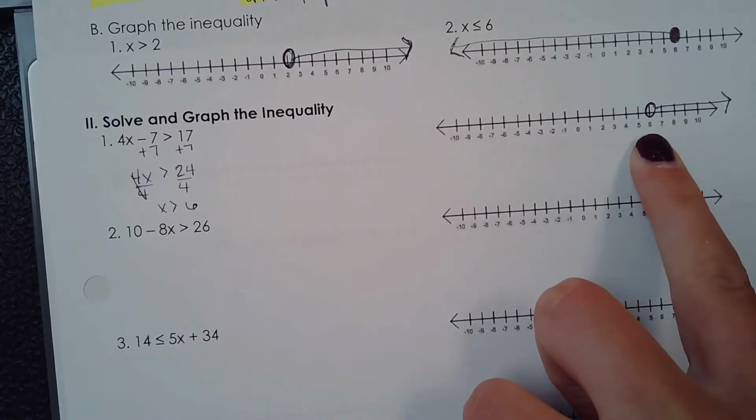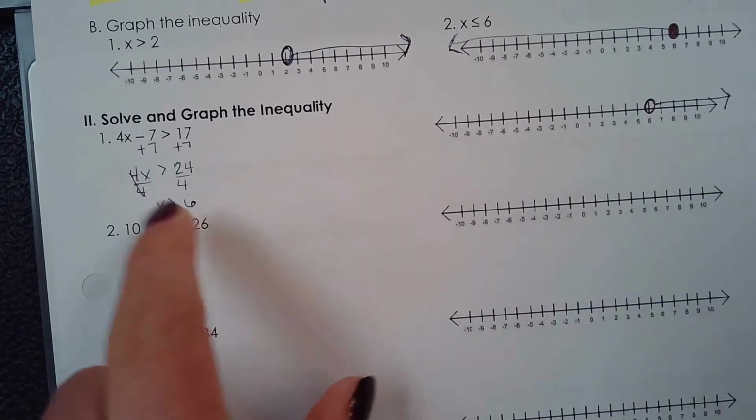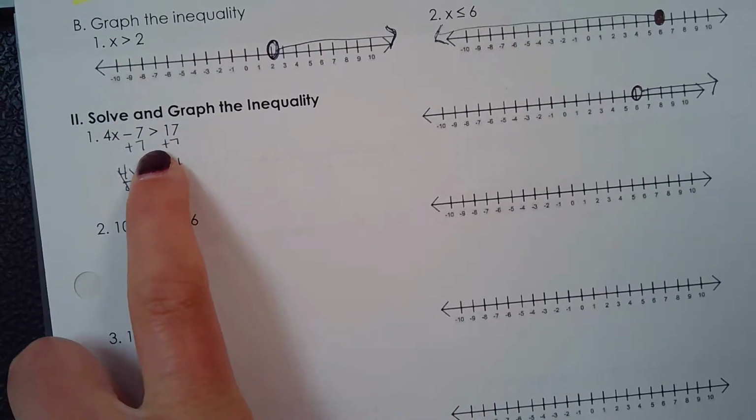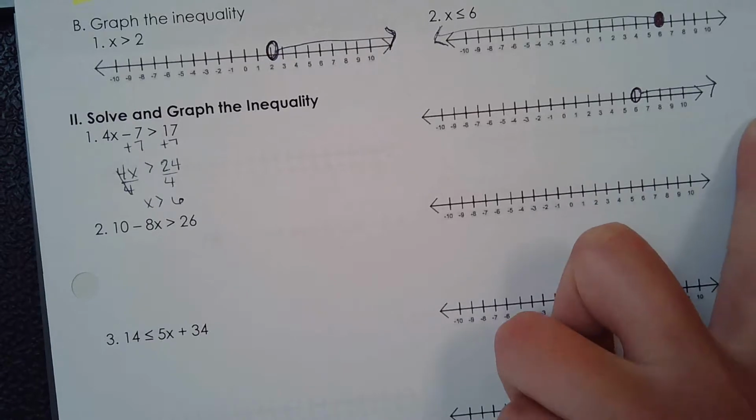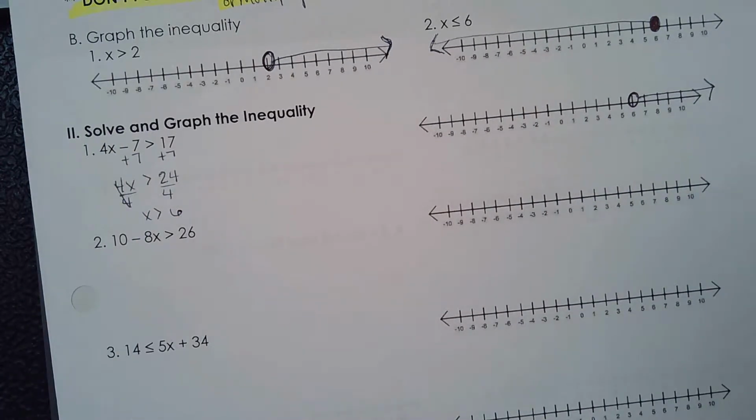So this is showing you all the possible values of x that would make this inequality true. So when you do that, you're saying everything in this direction of 6 we could plug in here and it would still make a true statement. Does that make any sense? So that's what you're showing, okay? Questions on that? Are you ready to try another one?